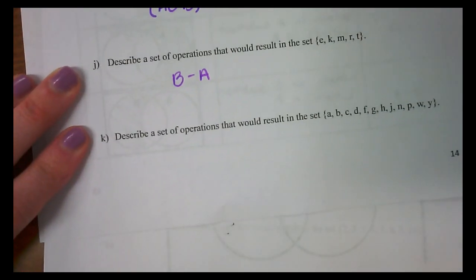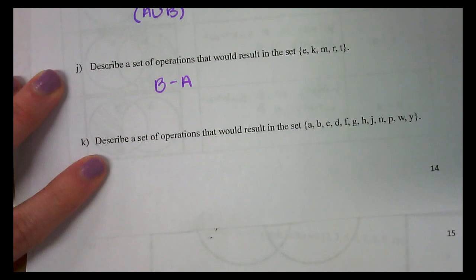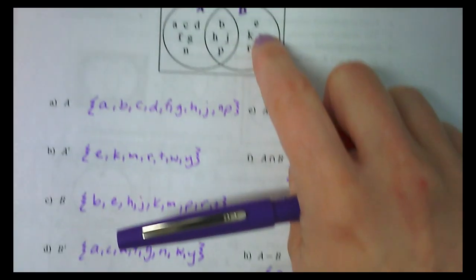Then the last one, describe a set of operations that would result in A, B, C, D, F, G, H. What are we leaving out? Okay, so we're leaving out these.